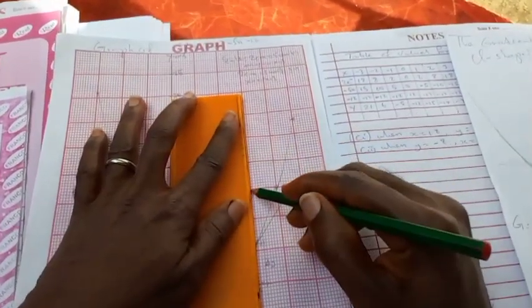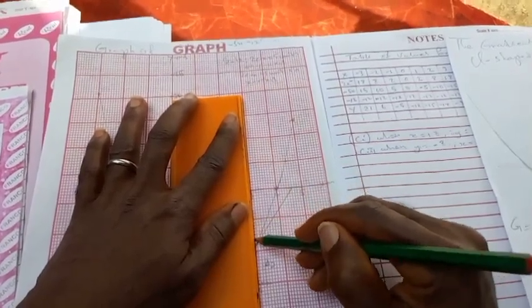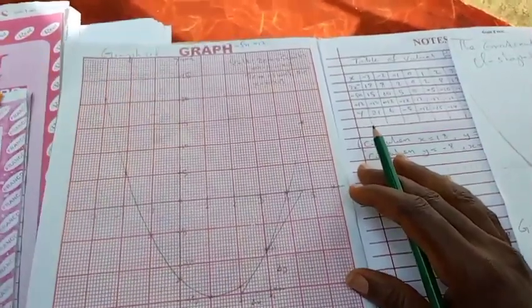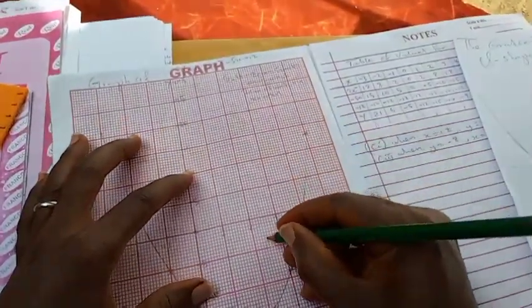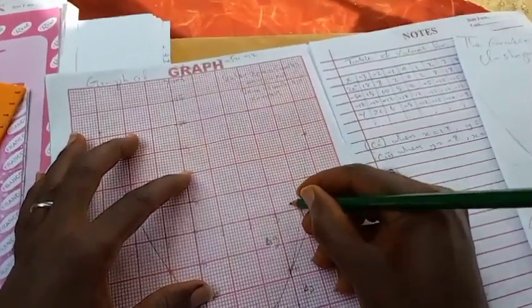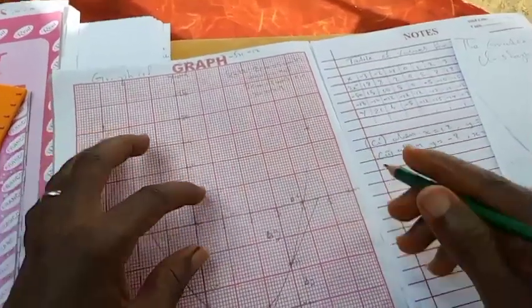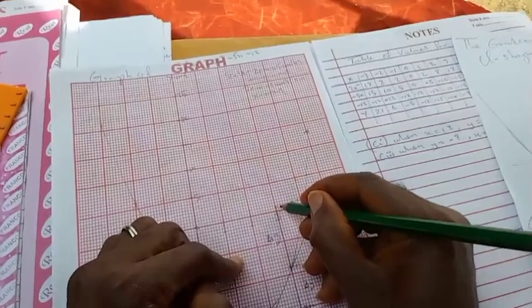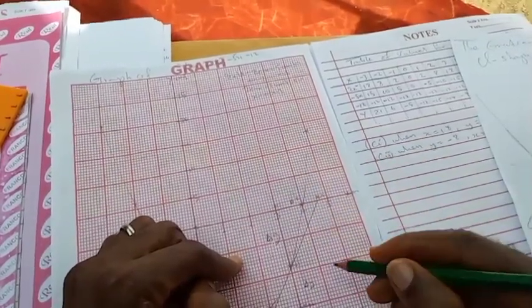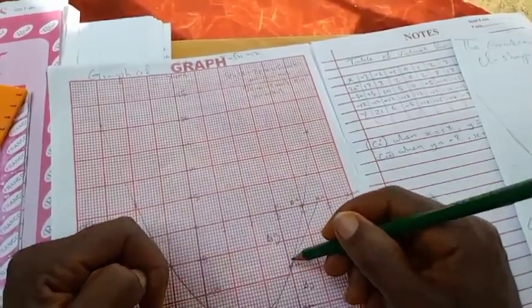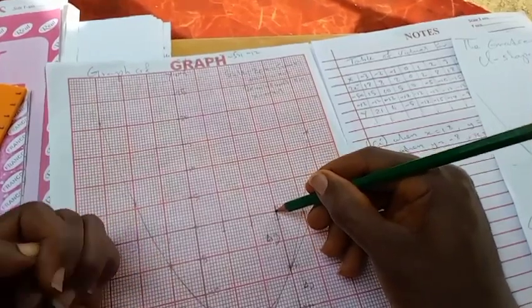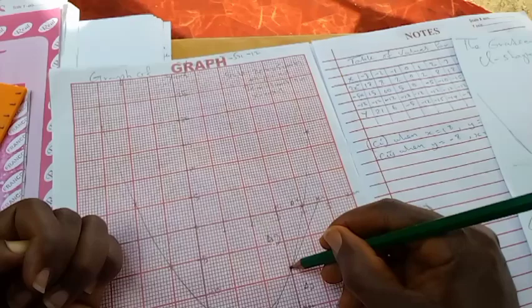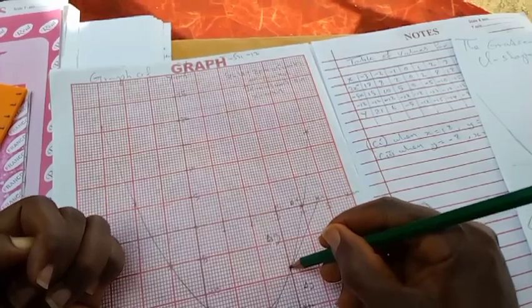So we can connect here to be our change in y, and here to be our change in x. So this will be my x2, this will be my x1, and this place from 0 to minus 9 will be my change in y.